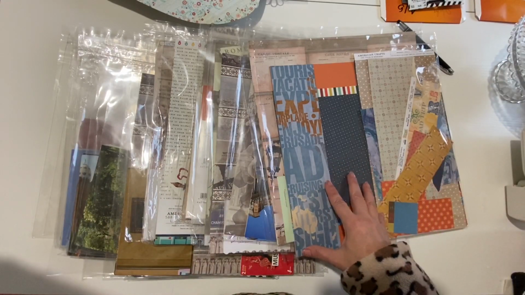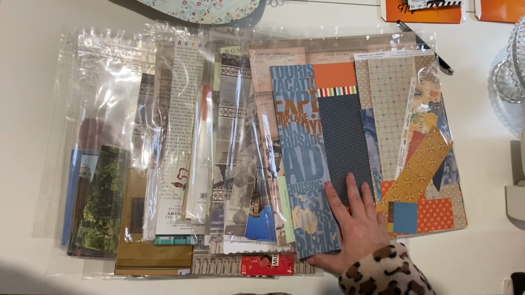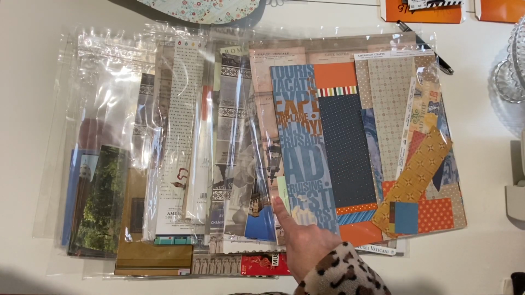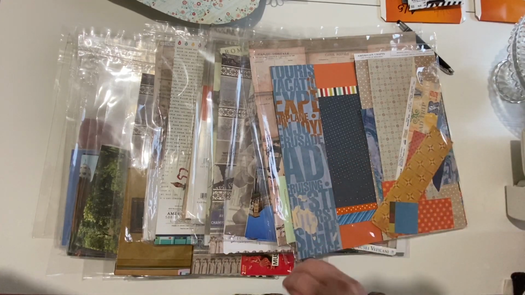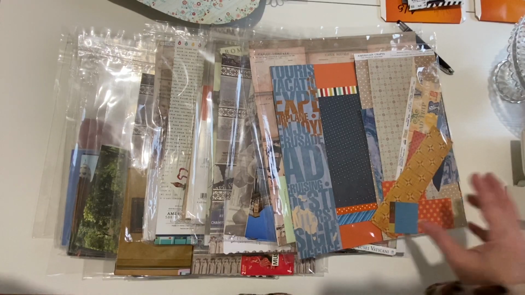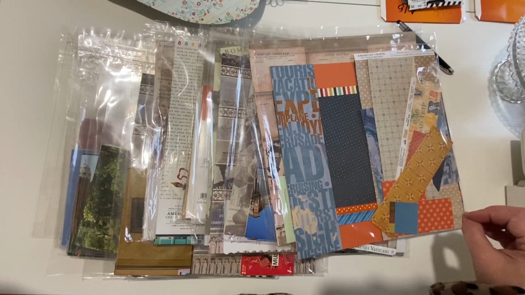Now I have to go through these papers, and some of them I already have like page kits. I'm gonna go over them again and make sure that there's still something that I want to work with. And then I'm going to put all the ones that go with Italy in a bag, all the ones that go with Spain in a bag, all the ones that go with the cruise in a bag, and the ones that go with France in a separate bag.